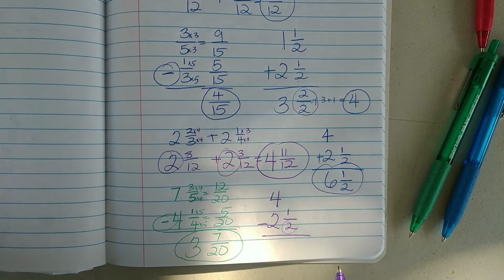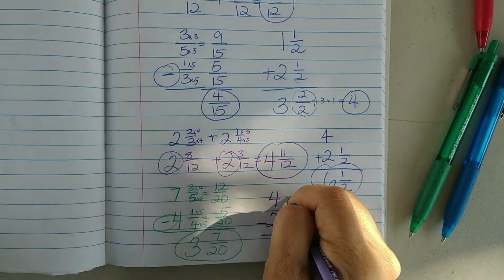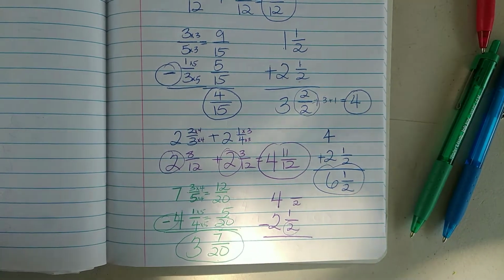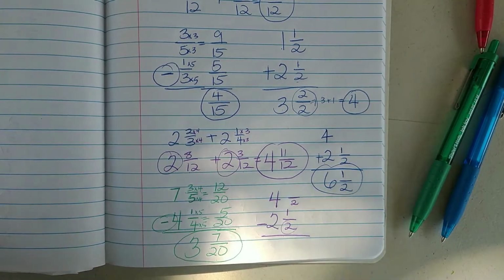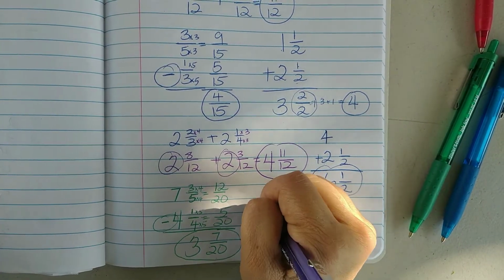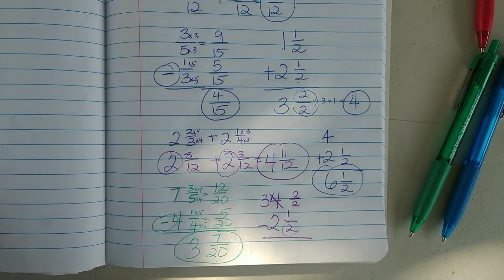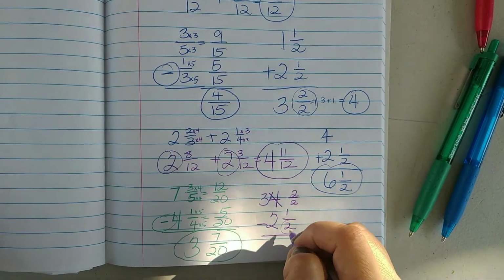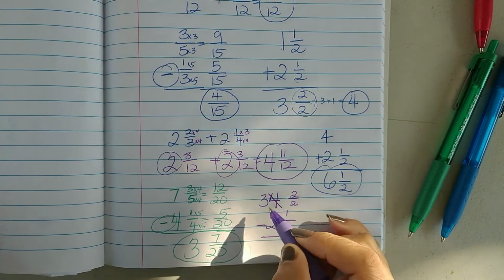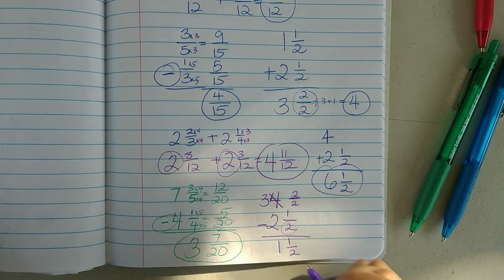So look at your denominator. I'm using 2 as my denominator, so I must have a 2 down here. If I borrow 1 whole from here, I'm going to cross that out. It's going to be a 3. And there is that 1 whole. Okay, now I can subtract. 2 minus 1 is 1/2. 3 minus 2 is 1. So 1.5.